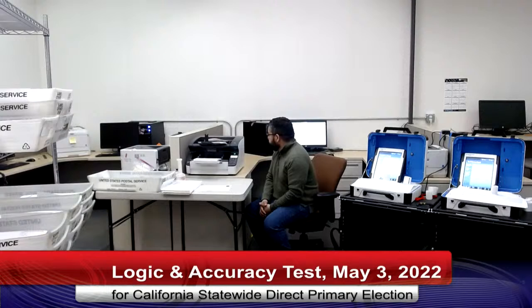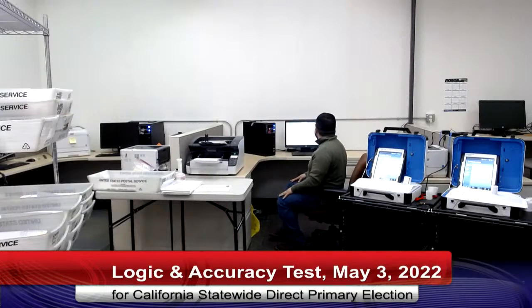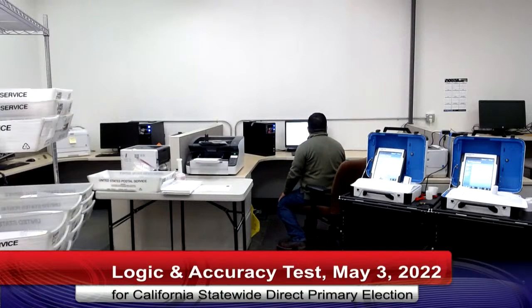Registration's coming in every day. They can either do the paper registrations or go on the Secretary of State site and register online. We'll send them a form to get a signature from them. They can register even the day of the election. They come in, do a conditional registration and the ballot, and then the registration has to be entered and verified by the Secretary of State, and those ballots are counted at the very end.